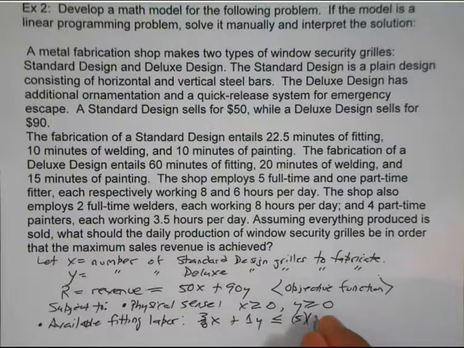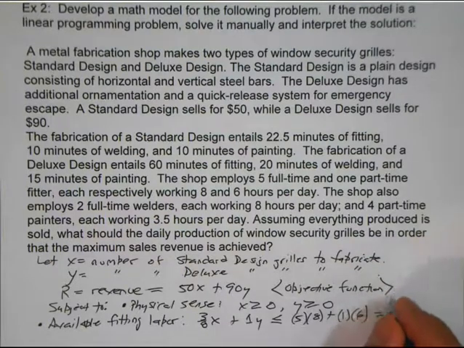5 times 8 plus 1 part-timer working 6 hours. By the way, this sums to 40 and 6, 46 there. Okay, and we may decide that, to organize things, let's say here's inequality number 1. This could be inequality 2. Let's maybe get rid of this fraction here.